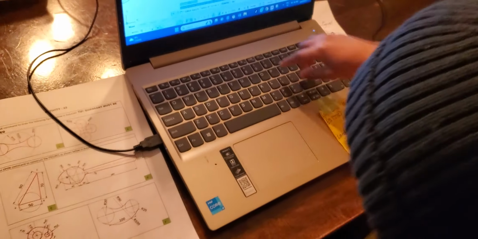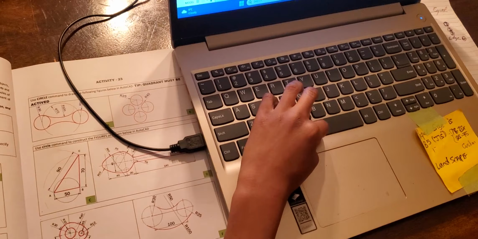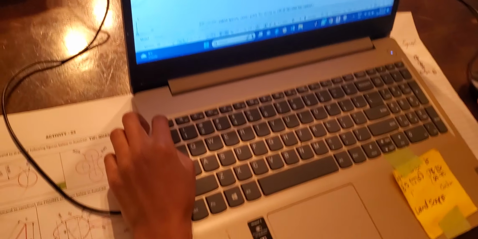Start this one. First, I draw a circle, which is 5. Is it 5? It is 5. Bring the book closer to you.